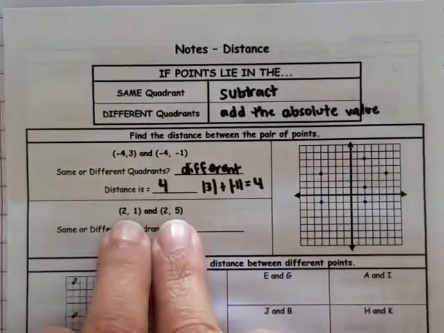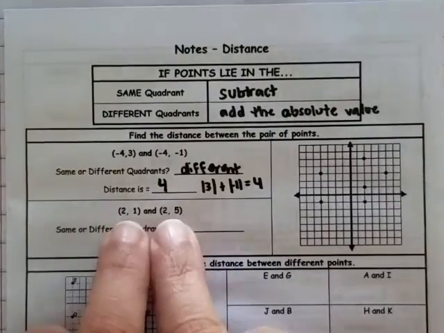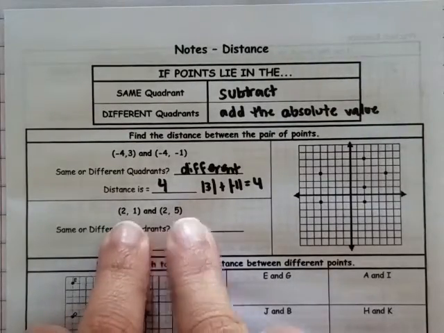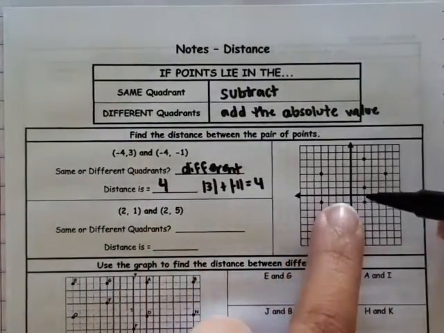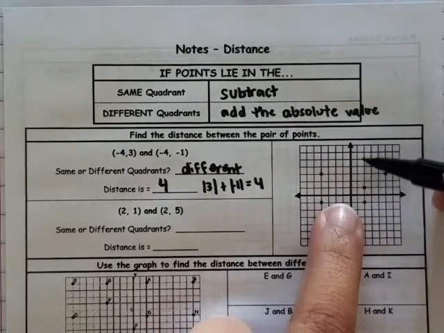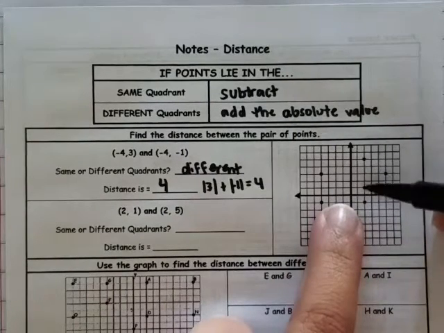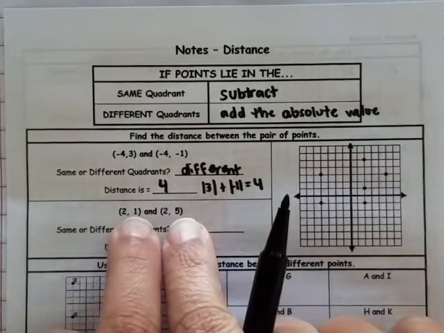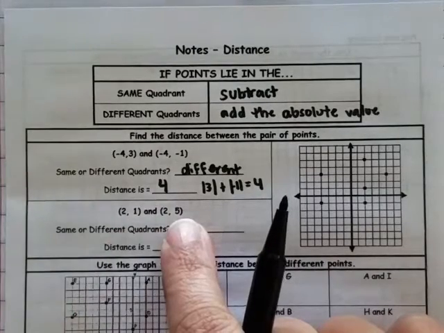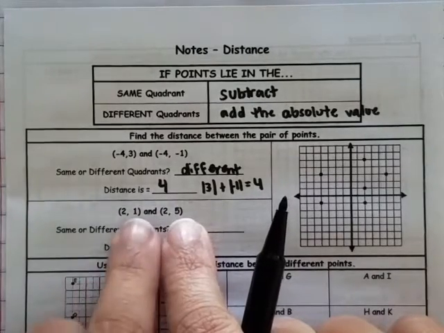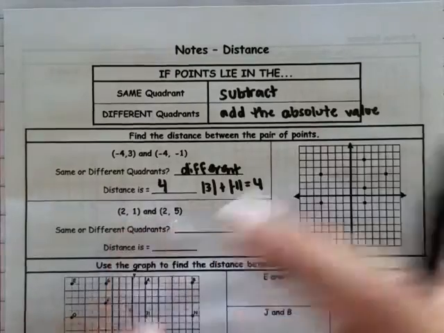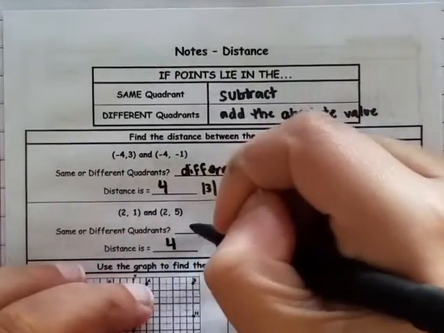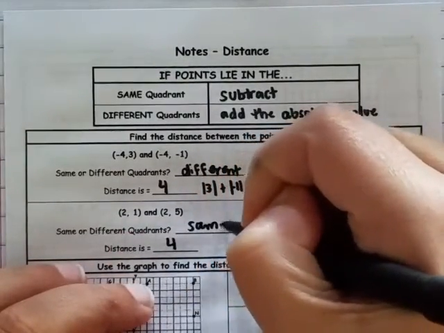All right, here we've got the points 2, 1, and 2, 5. We know they're both in quadrant 1 because they're both positive, positive. So here's 2, 1, and here's 2, 5. So the distance here, since they're in the same quadrant, we can just subtract. What's different are the y values. So 1 minus 5 gives me 4, or sorry, -4, but remember distance is always positive, so we know that the distance is just going to be 4. So these were in the same quadrant, so we just subtract.